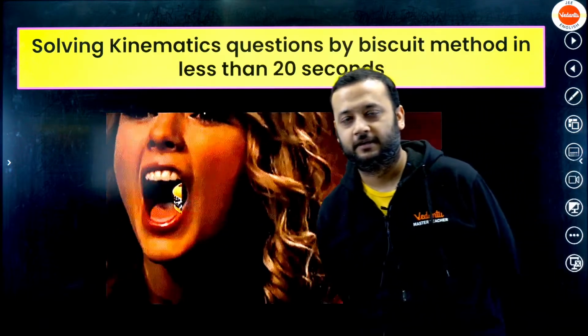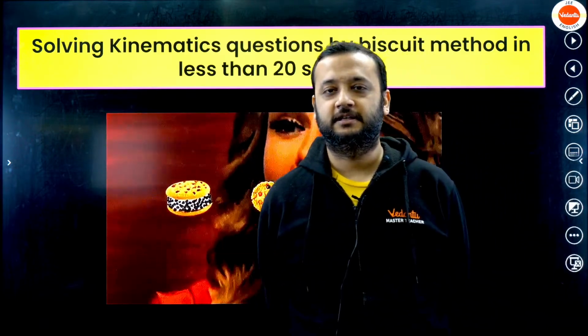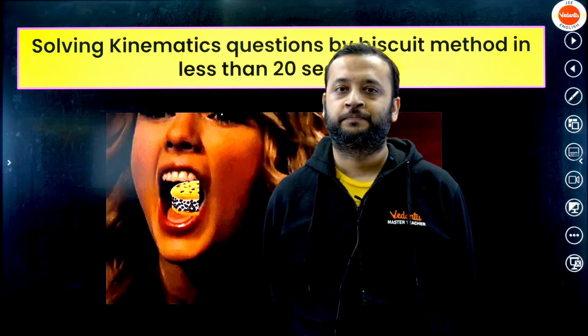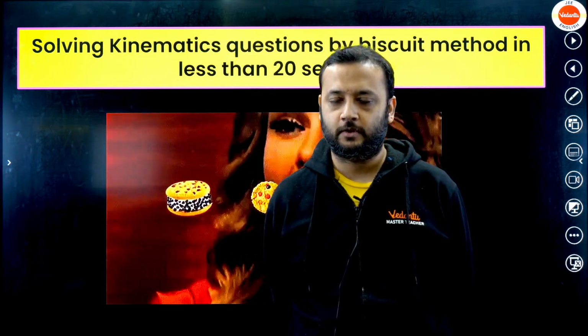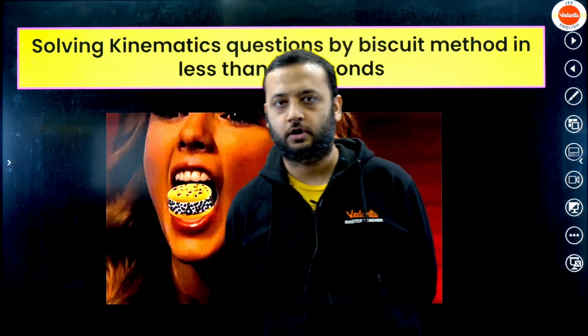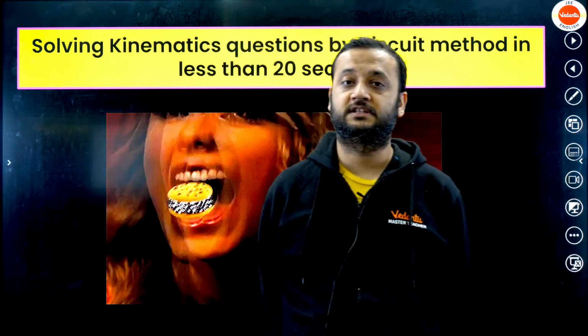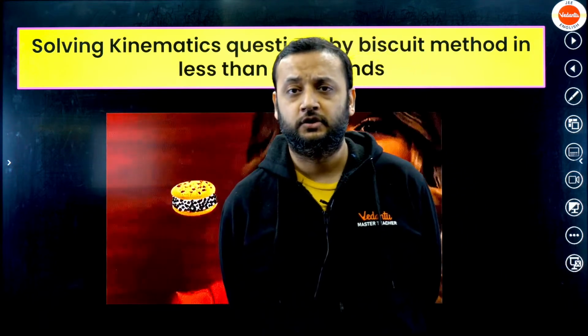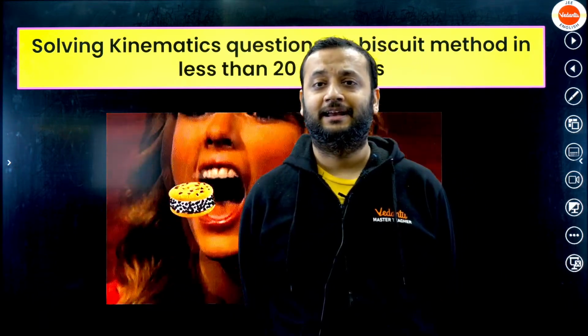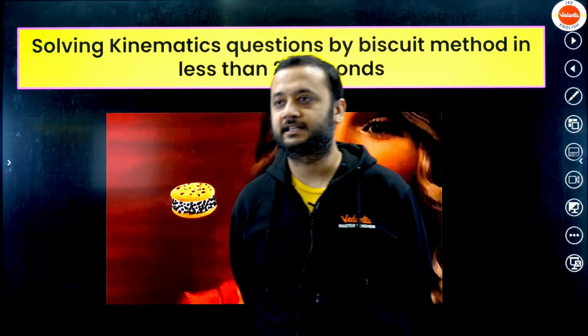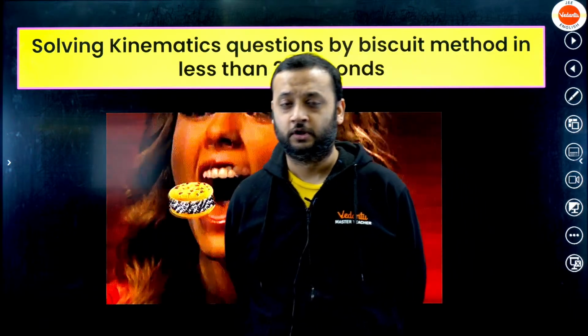Jokes aside guys, this method is amazing, and trust me, when I tell you about this method, you can solve a lot of questions which you would have solved using equations of motion, like v equals u plus at, s equals ut plus half at square.